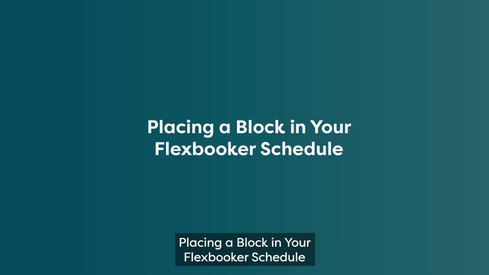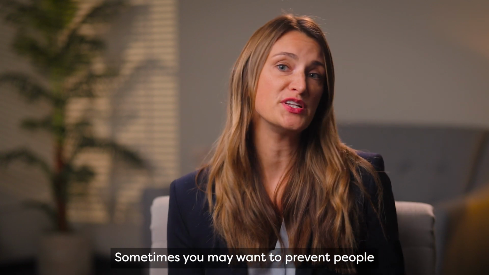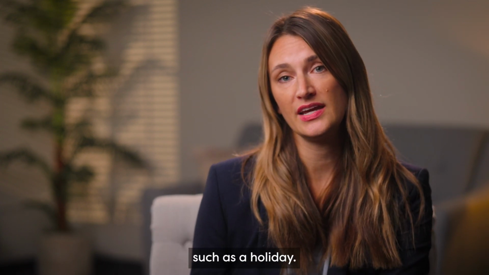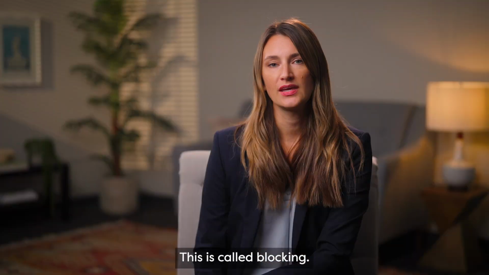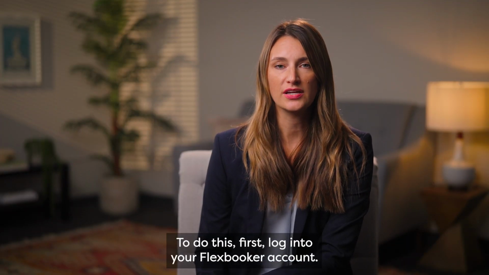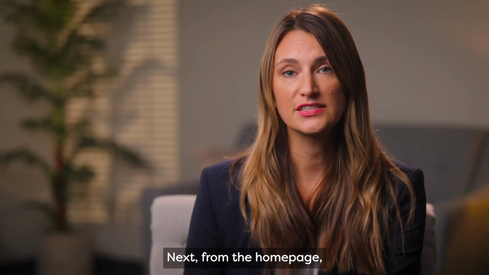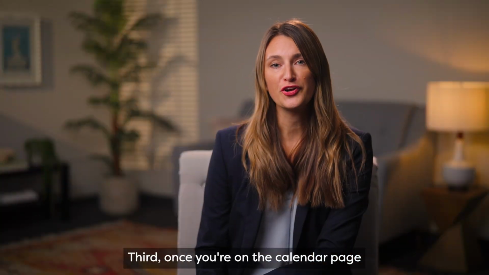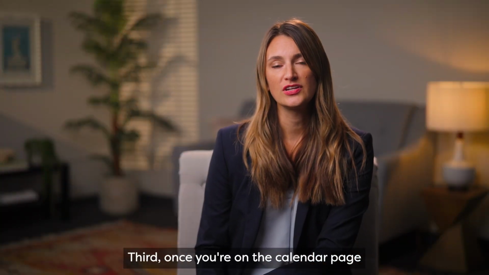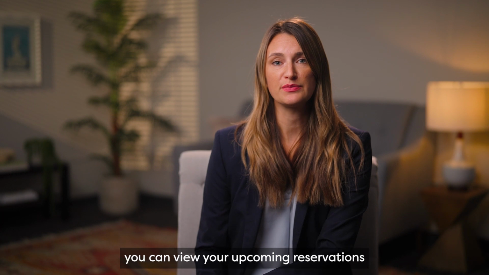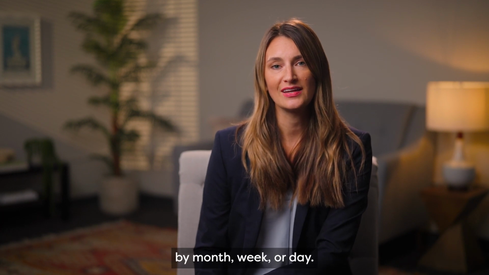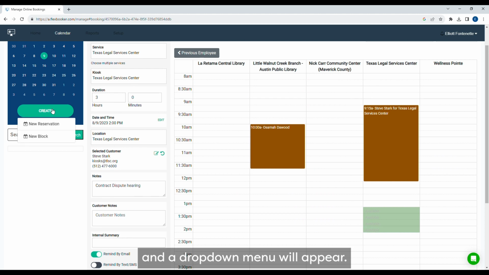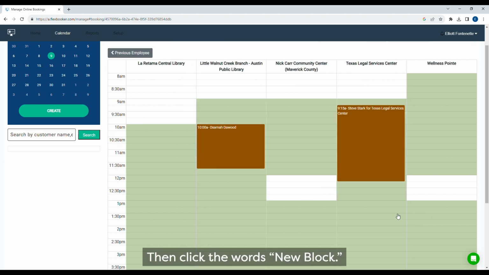Placing a block in your FlexBooker schedule. Sometimes you may want to prevent people from reserving your kiosk on a specific day and time, such as a holiday. This is called blocking. To do this, first, log into your FlexBooker account. Next, from the home page, click on the word Calendar in the heading. Third, once you're on the calendar page, you can view your upcoming reservations by month, week, or day. Click the green Create button, and a drop-down menu will appear. Then click the words New Block.